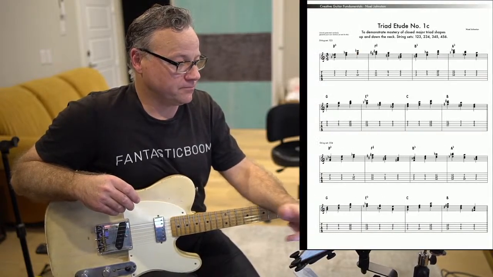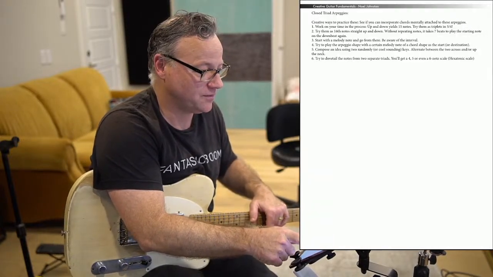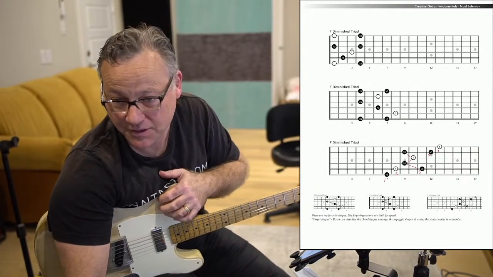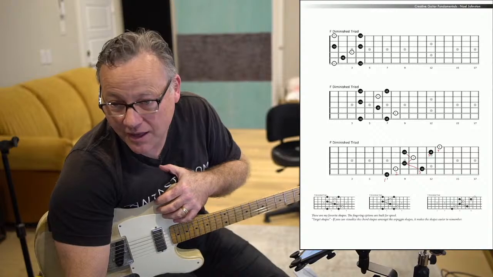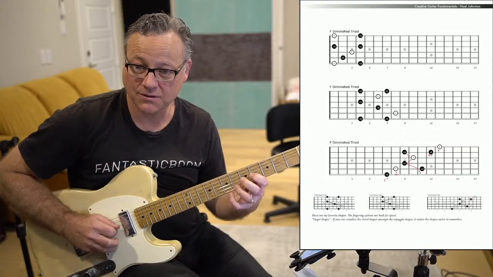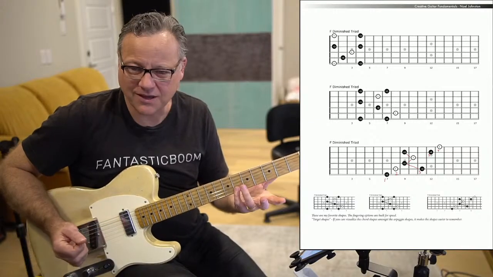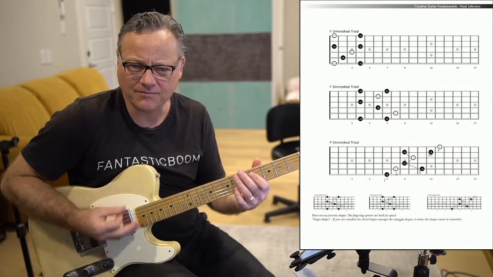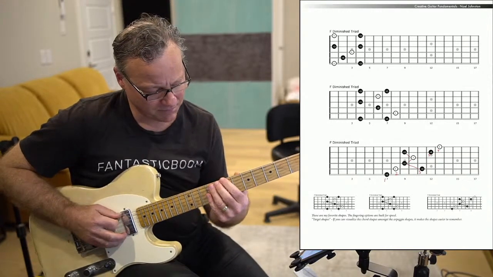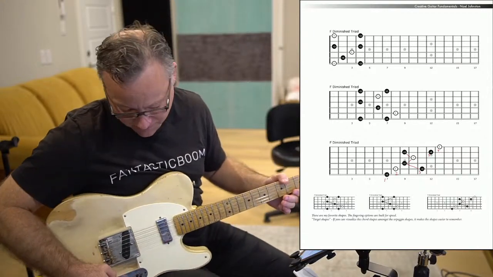Who said what? Where are those diminished triads? Yeah, diminished triads. Oh yeah, someone commented that the second shape, the first inversion of diminished, totally sounds like a James Brown thing. Yeah, good ear.